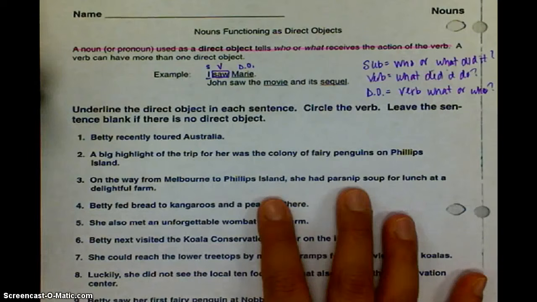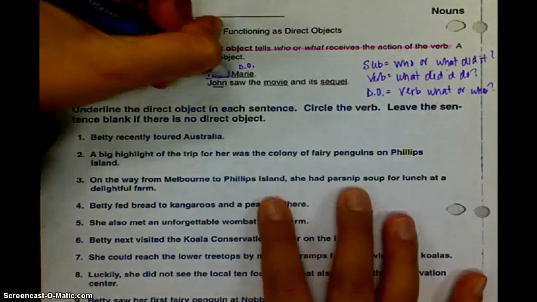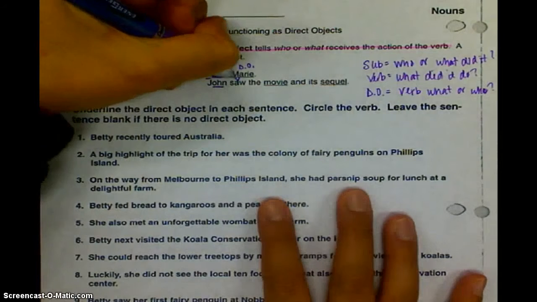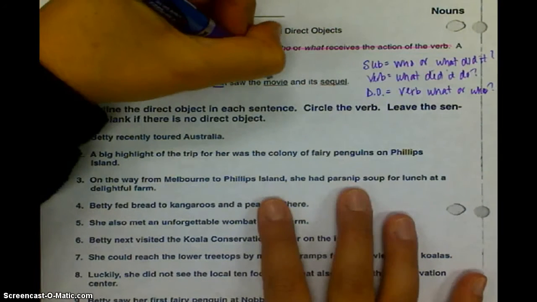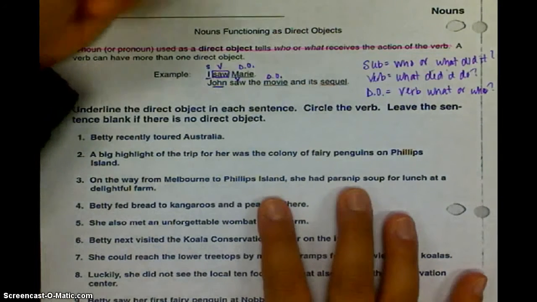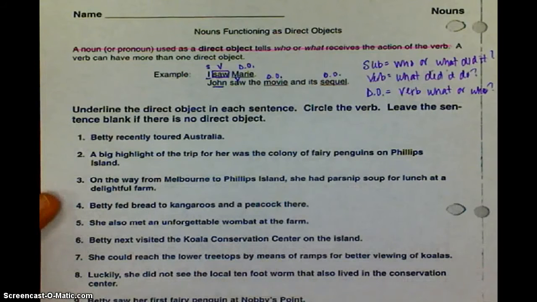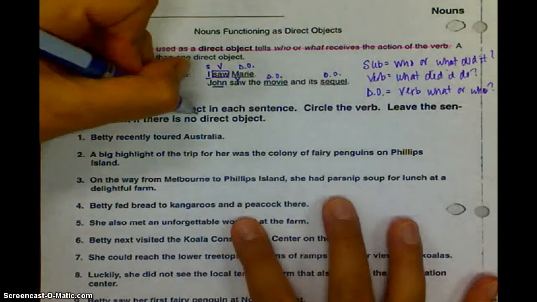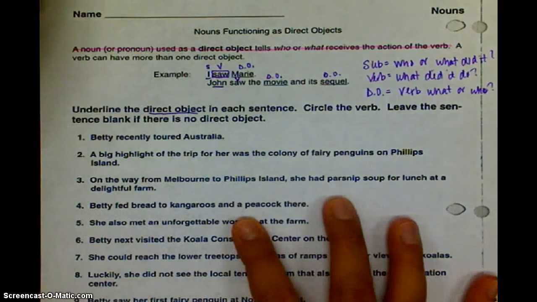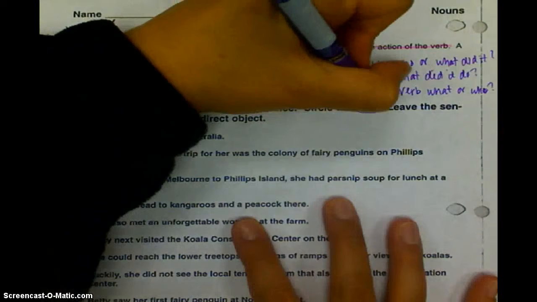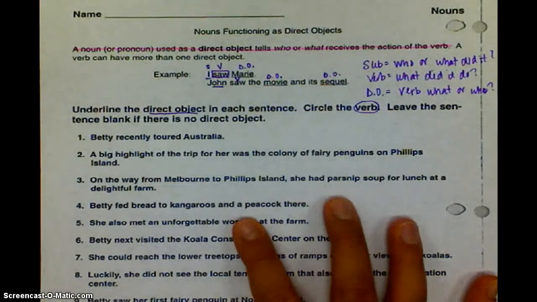Okay, John saw the movie and its sequel. Who or what did it? John. What did he do? He saw. Saw what? The movie. And saw what again? The sequel. Okay? Pretty easy. So what we're going to do, ladies and gentlemen, is we're going to underline the direct object. We're going to circle the verb. Okay? And it says to leave the sentence blank if there is no direct object.